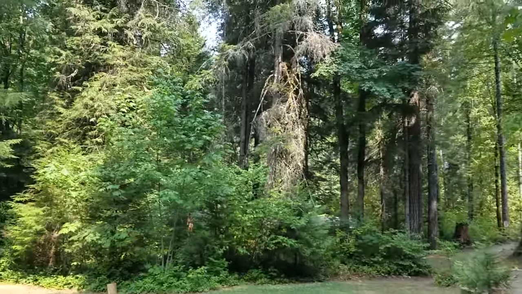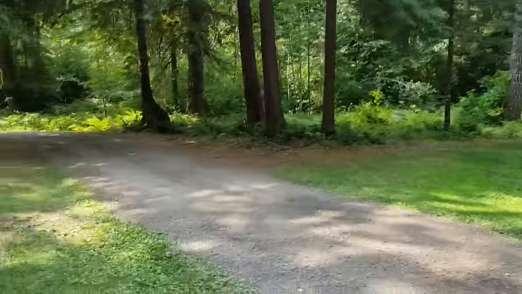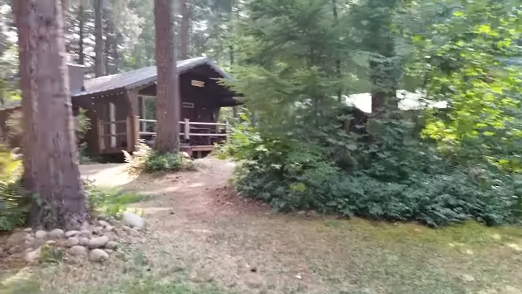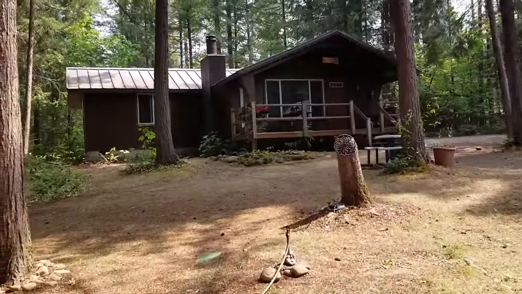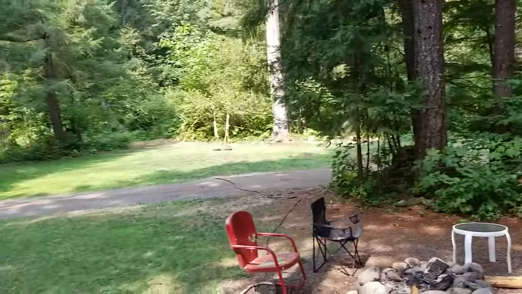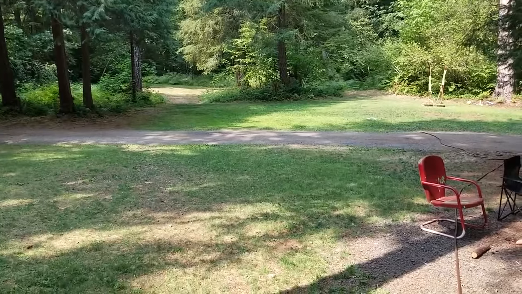Okay, I am out at Horse Creek Lodge. I'm going to do a little step back. Our reception area, well, let's go this way. Cabins up here on the hill and over here. And I'm going to look down the hill a little bit to this open space. This is our open space. The reception area is right here.